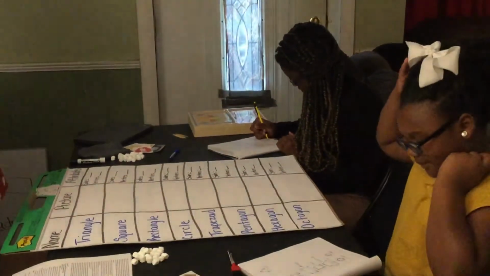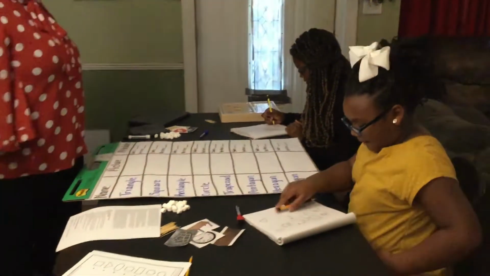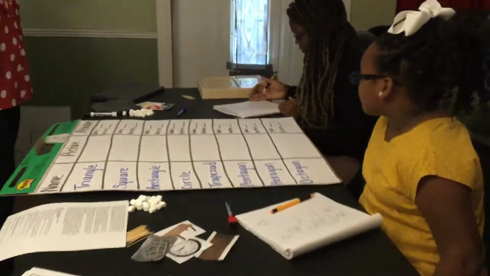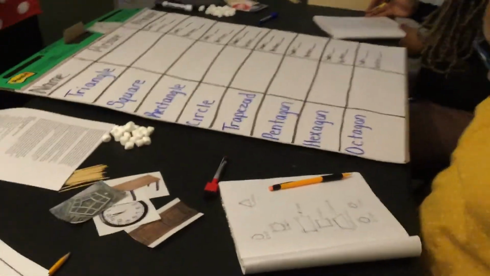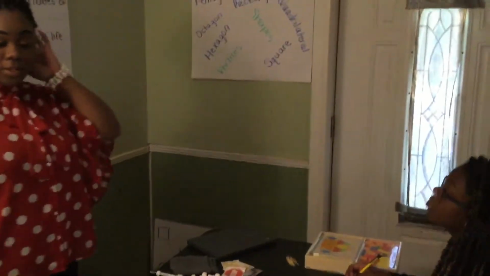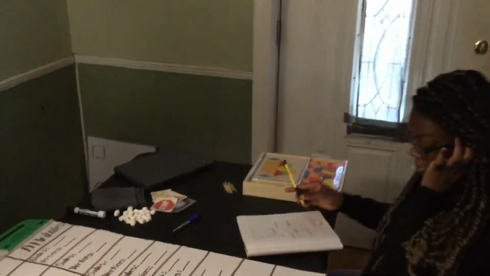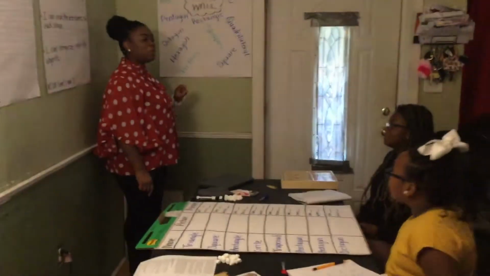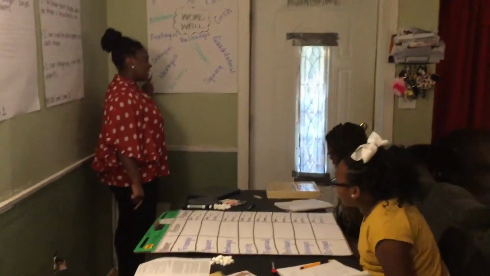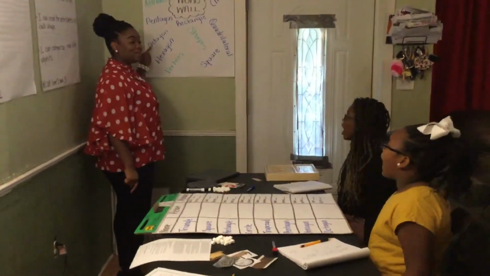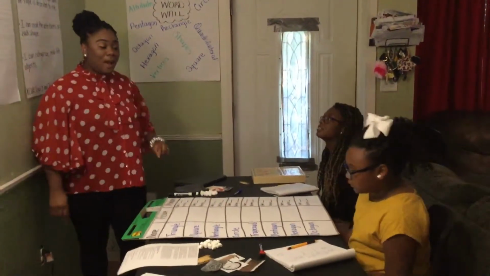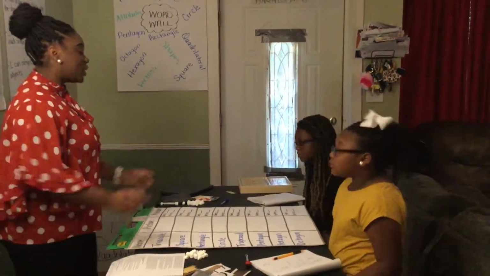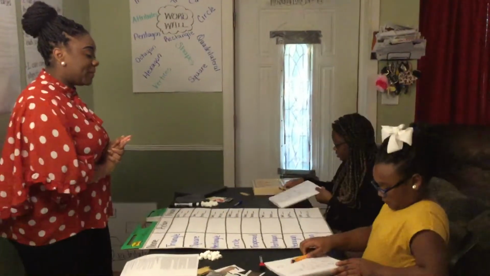Good job. I like how you're circling where your vertices are. It helps you count them, right? Using that skill that I modeled on the board definitely helps you. All right, so the last two shapes, what were our last two shapes? Hexagon and octagon. Good job. Which one had 6? Hexagon. And which one had 8? Octagon. Good job.